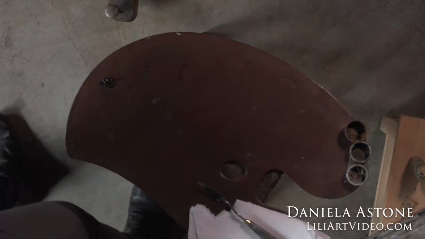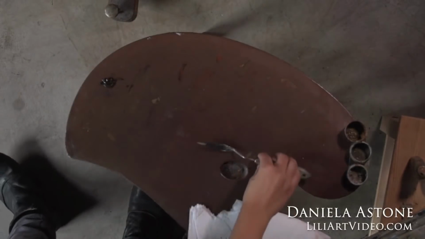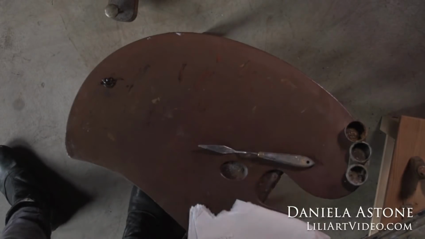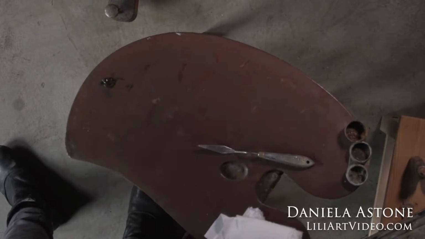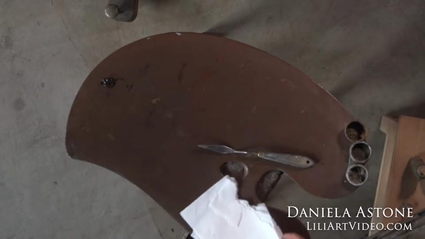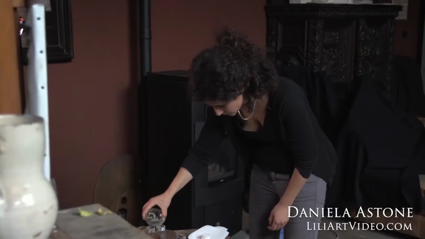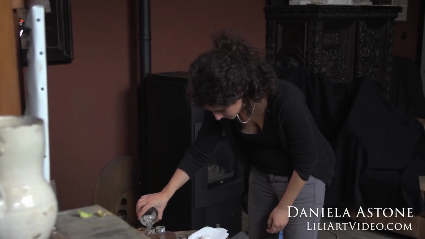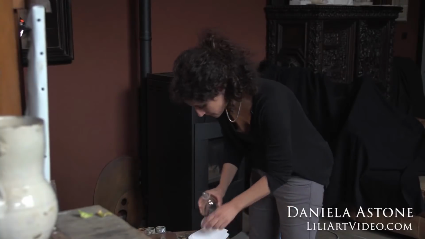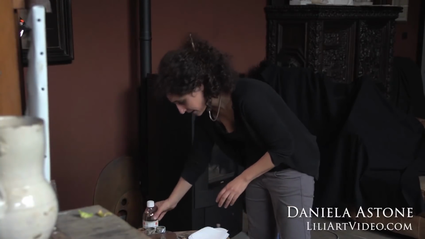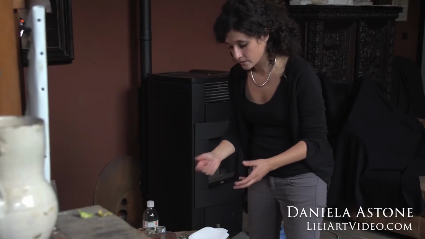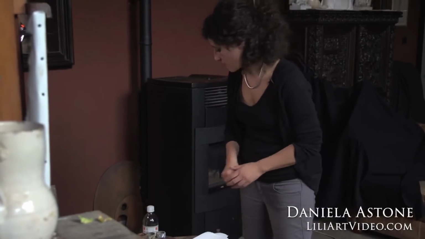Then the things that I have are a palette knife and some paper towels here, just in order to clean the brush if I need to, and cups. These cups, maybe I have too many, but in one of those I'm going to put, just to start with, turpentine. So basically I have turps that evaporate really fast, and a color that dries really fast.